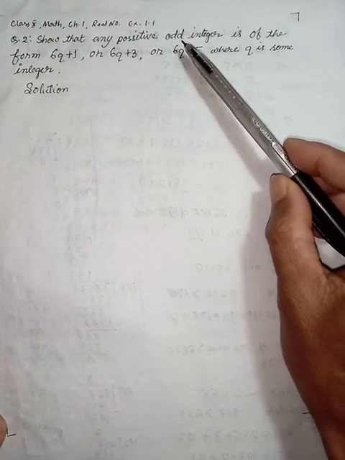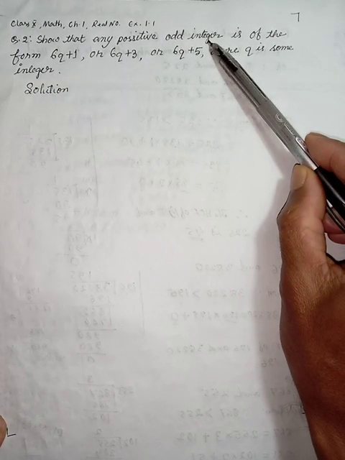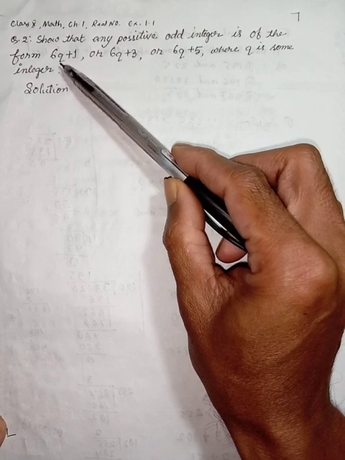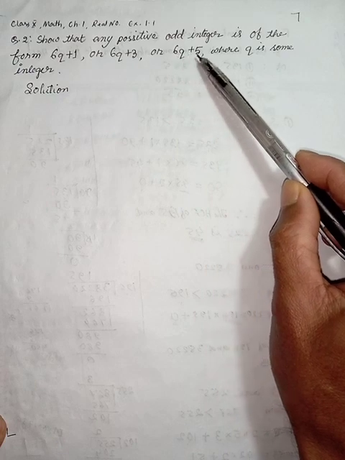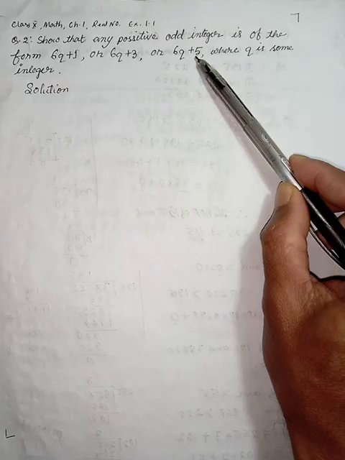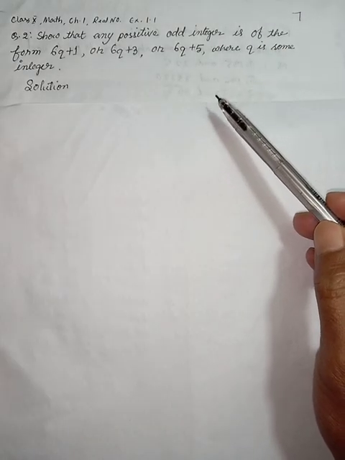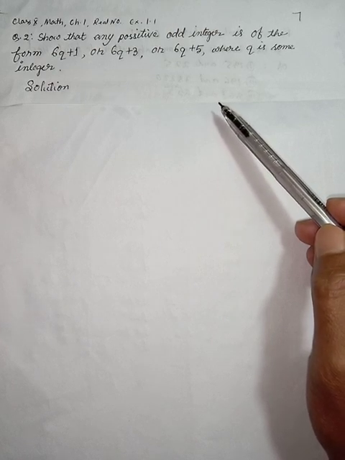So remember, it is talking about positive odd integers. Any odd integer can be expressed in the form of 6q plus 1 or 6q plus 3 or 6q plus 5. That we have to show. And it can be shown with the help of Euclid's division algorithm. So let me tell you about Euclid's division algorithm first.